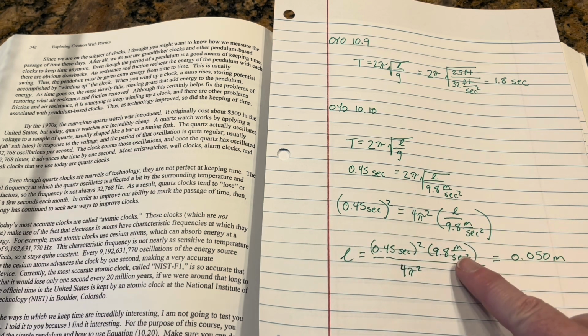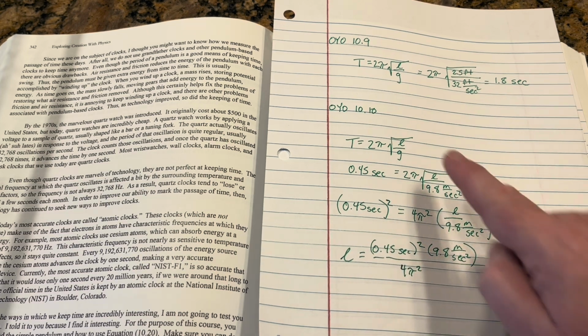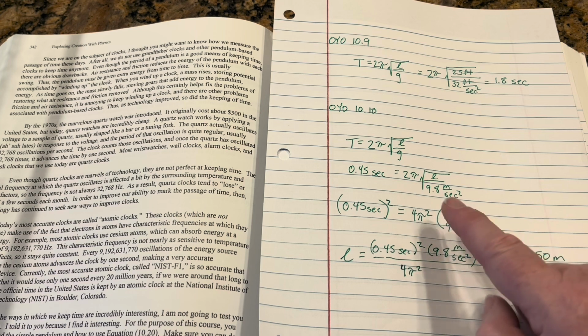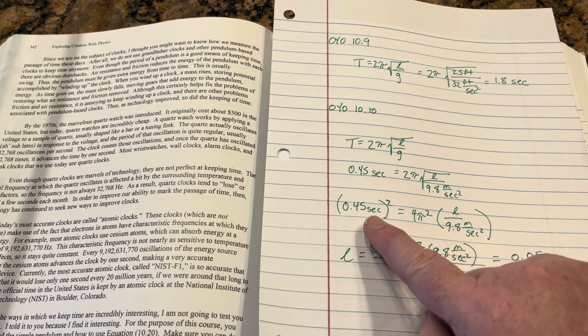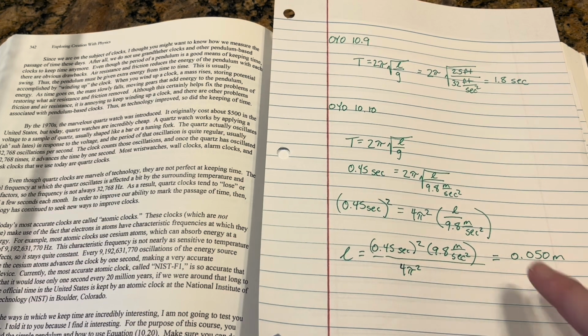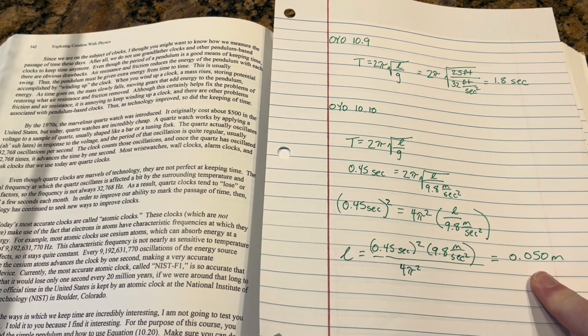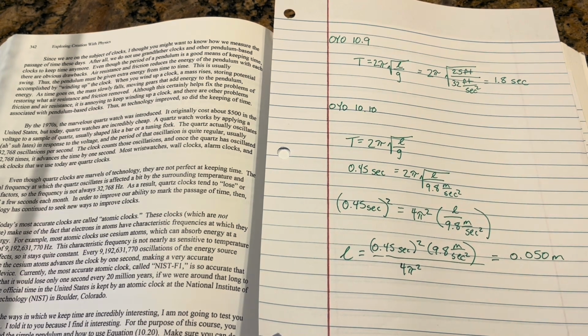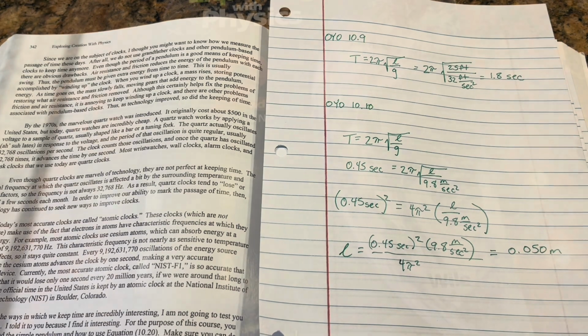Multiply both sides by 9.8 meters per second squared, and I get L equals 0.45 seconds squared times 9.8 divided by 4 pi squared, and then I get 0.050 meters. You could have that in centimeters if you wanted, 5.0 centimeters, doesn't matter. Just be consistent with your units.